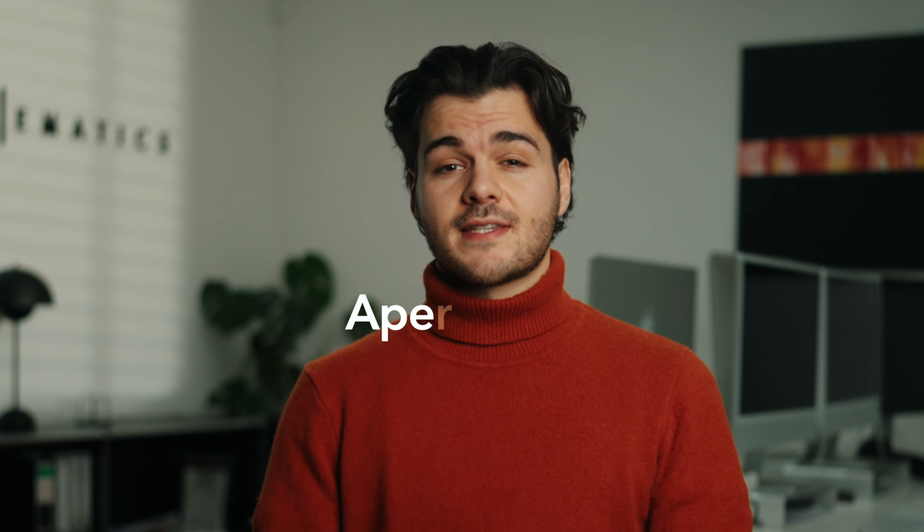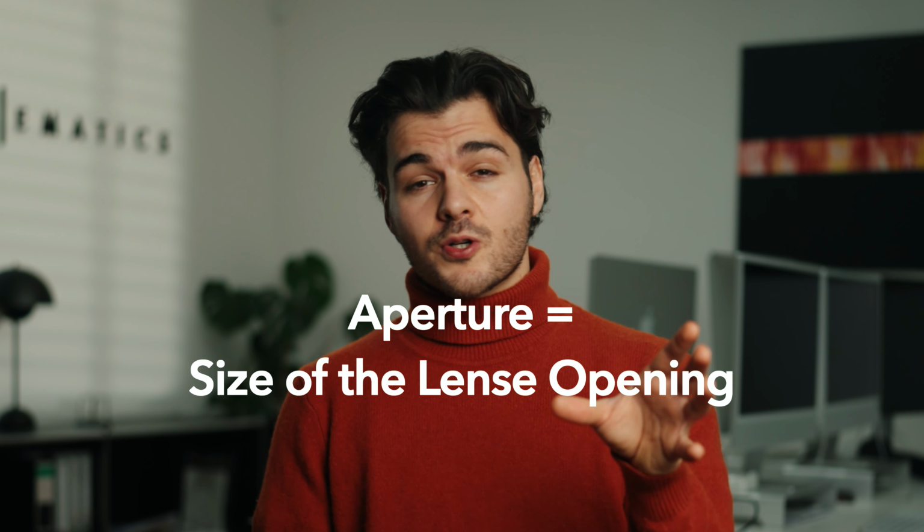Aperture refers to the size of the lens opening, which controls how much light enters your camera. It's measured in f-stops. Aperture not only affects the brightness of your image, but also impacts the depth of field. How much of your shot is in focus? Low apertures, like f1.4, are wider apertures that let in more light, making them ideal for low light situations or achieving a shallow depth of field.